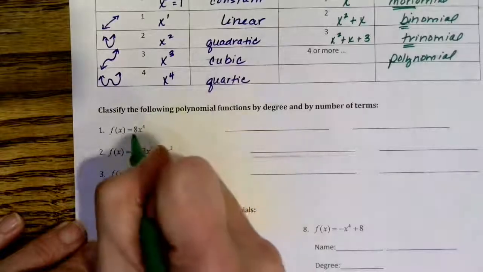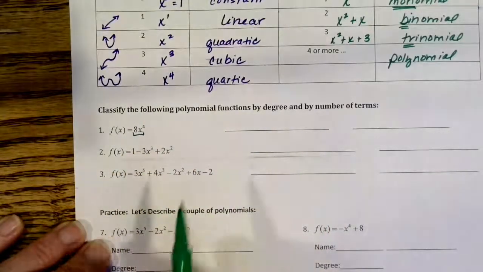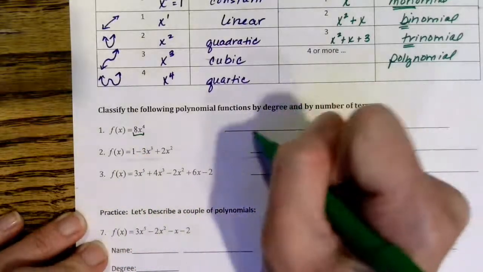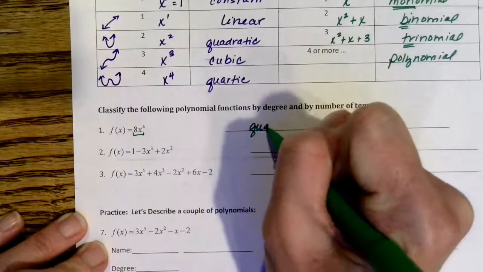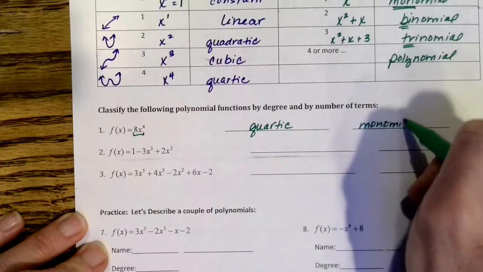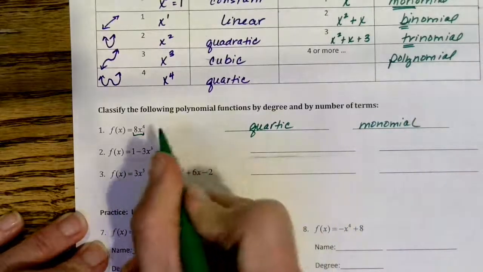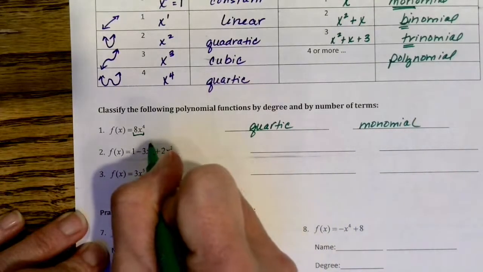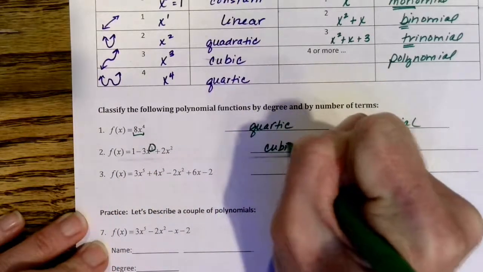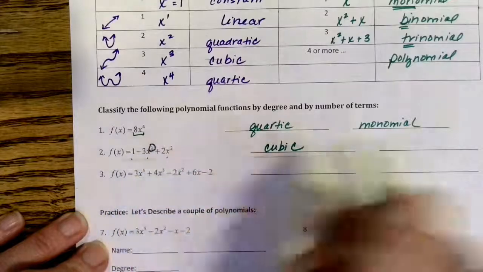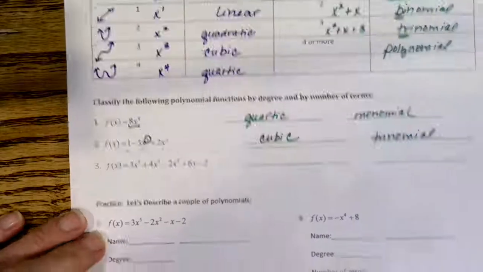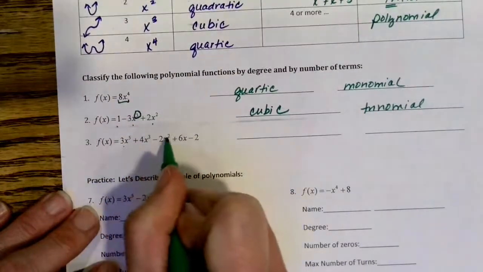All right, classifying by number and degree. This is 1 term. These are the tricky ones that get you, because you think you see that 8, but there are no plus or minus signs. So this is a quartic monomial. When we look at this, it's not in standard form. This is our highest power, which is going to make it a cubic. And I see 1, 2, 3 terms. Cubic trinomial.